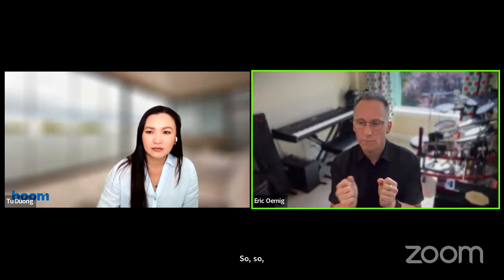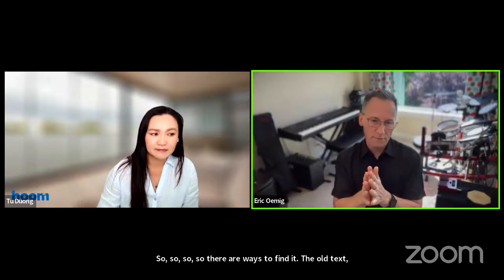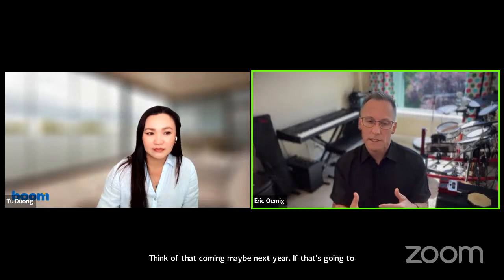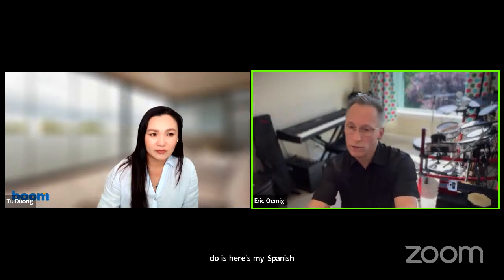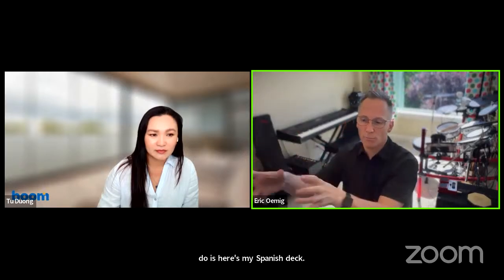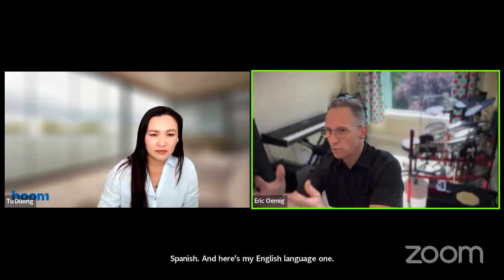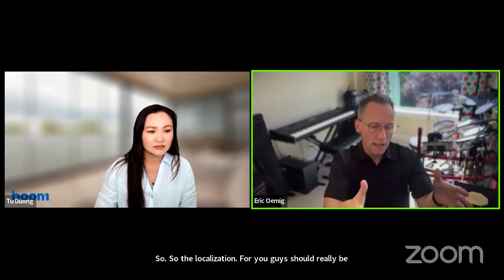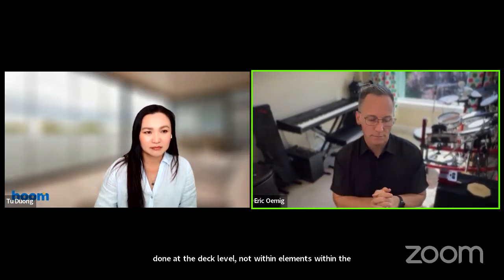The alt text, we haven't put any localization into it yet. Think of that coming maybe next year if that's going to be important to you. I'm going to say that I don't think it is, because I feel like what you really want to do is, here's my Spanish deck. All my labels are in Spanish. All my alt text is in Spanish. And here's my English language one, and all the alt text is in English, and all the labels and images. So the localization for you guys should really be done at the deck level, not within elements within the card, is my opinion, but I'm subject to be persuaded otherwise.